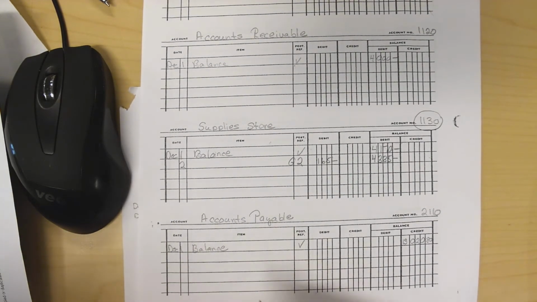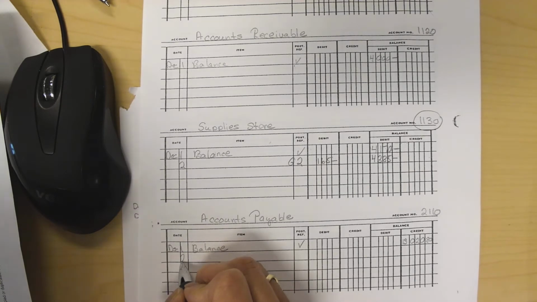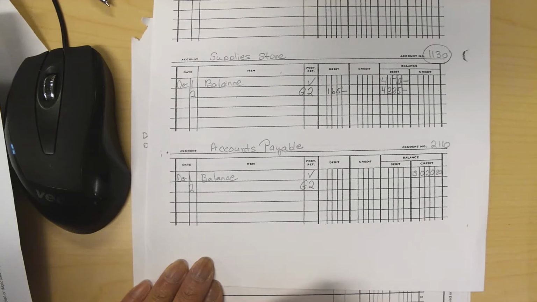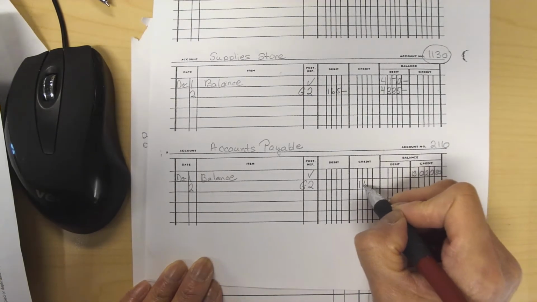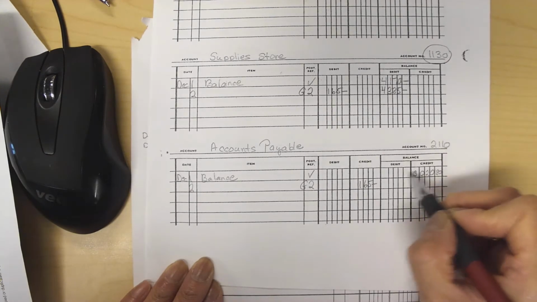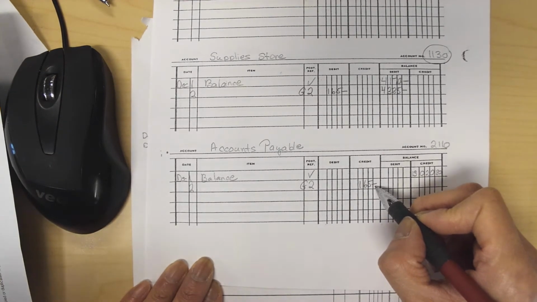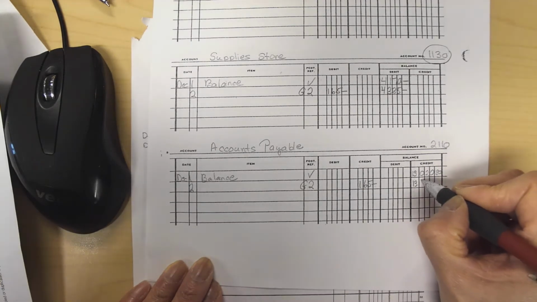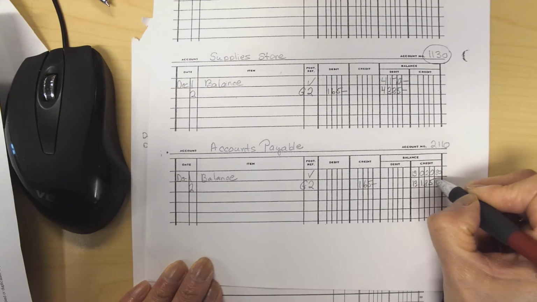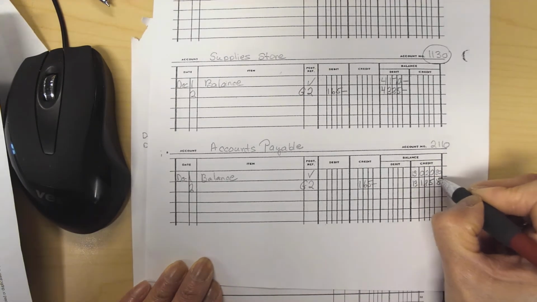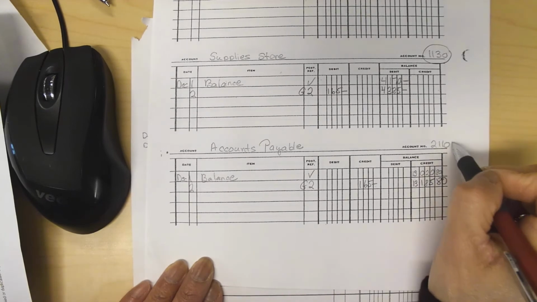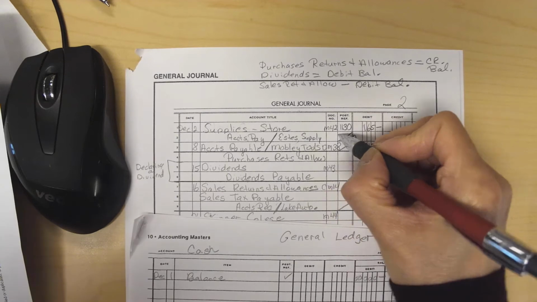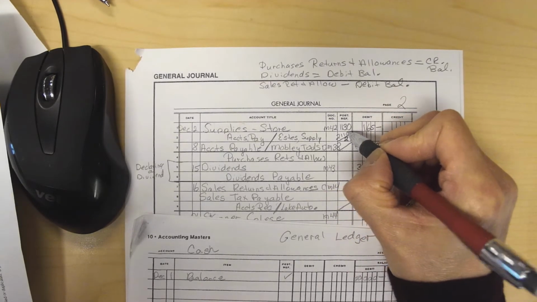So let's come over here to accounts payable, and this same amount, the credit for $165 on accounts payable, it will be on the 2nd, G2, and we're going to credit $165. So I have a credit and a credit, which means I need to add, and the new balance will be $13,185.80. The last step is this account number. It will go to, at the top of the diagonal, 2110.